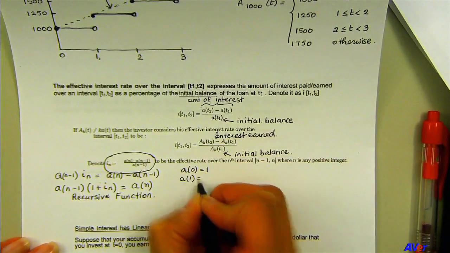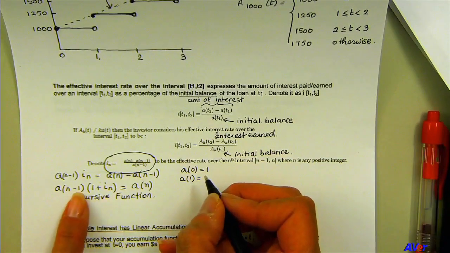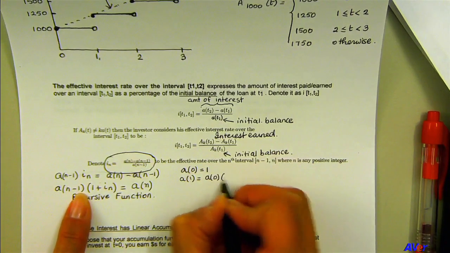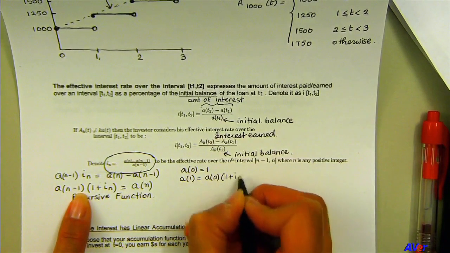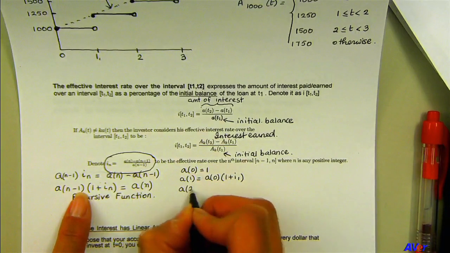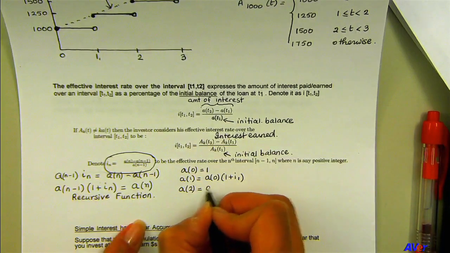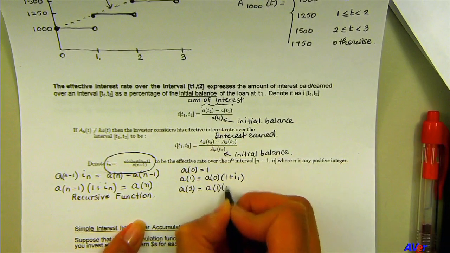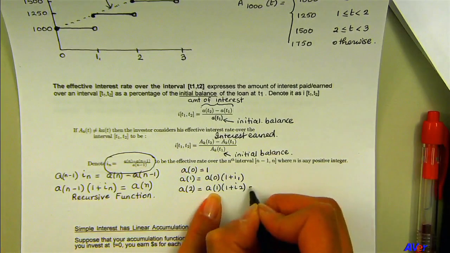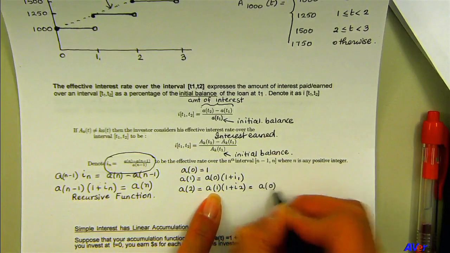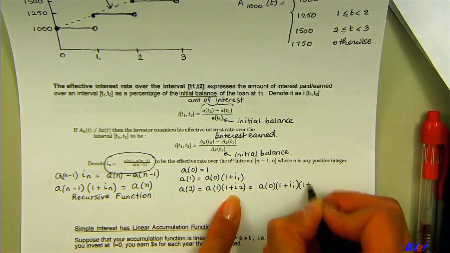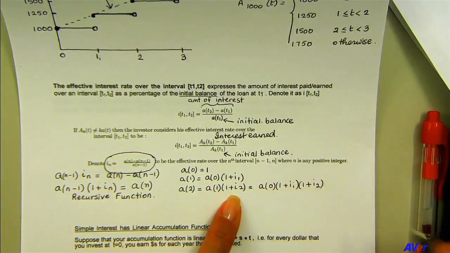A of 1 is equal to A of 0 times 1 plus I1. And then A of 2 is equal to A of 1 times 1 plus I2. But A of 1 is equal to A of 0 times 1 plus I1, and then I have 1 plus I2. Are you with me? Yes or no?